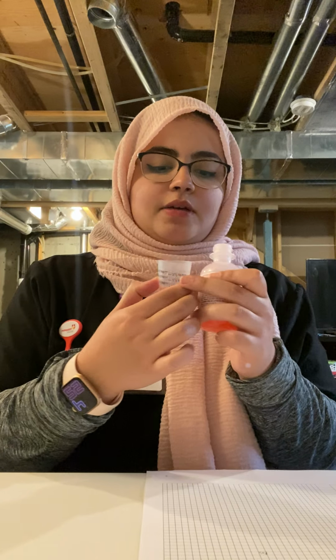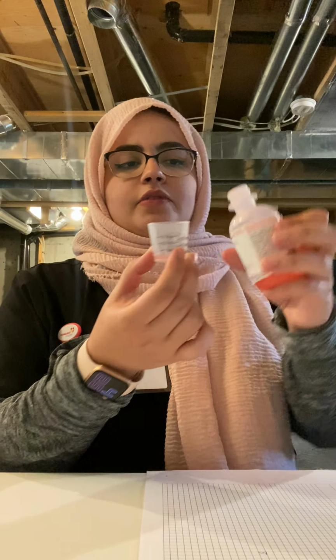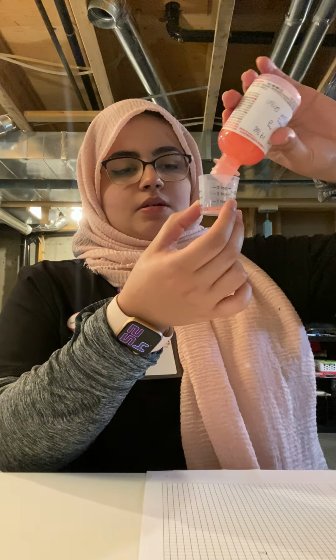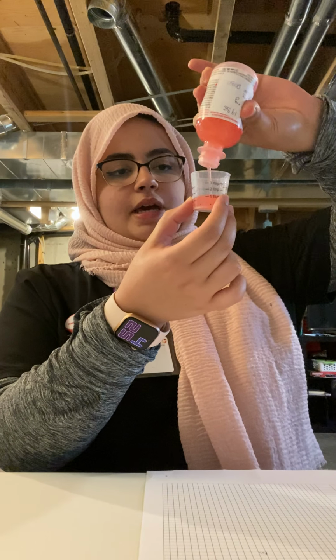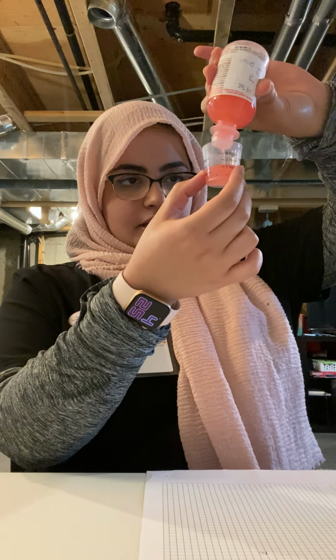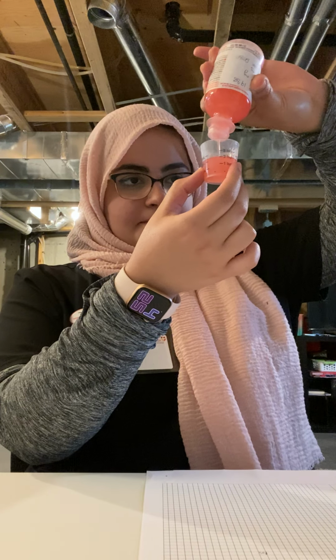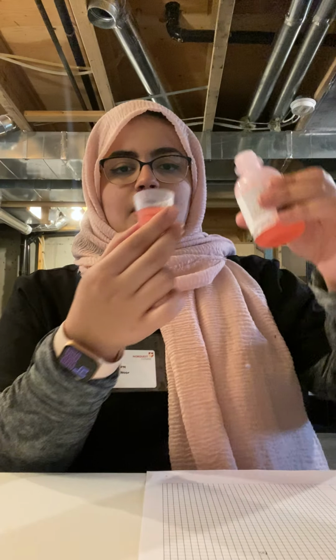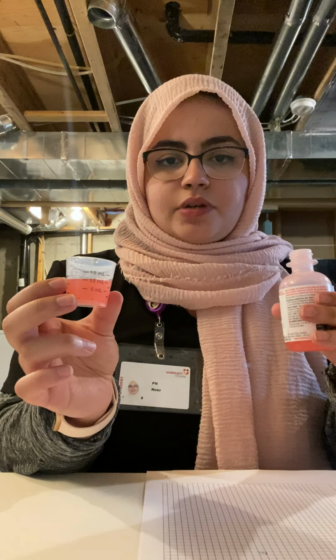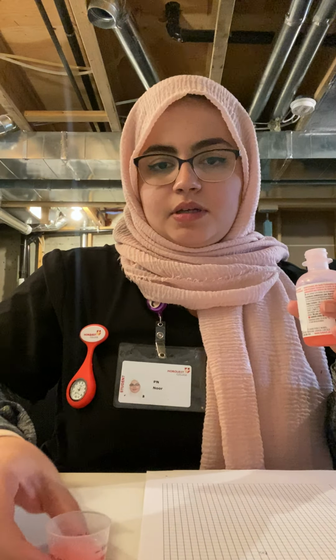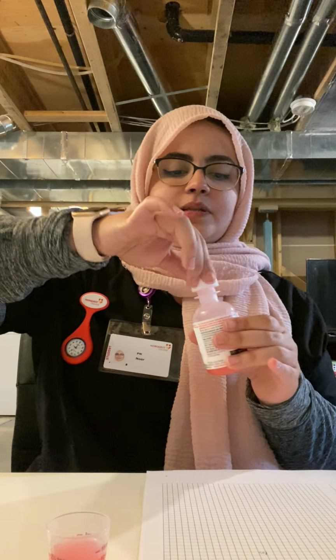Making sure not to contaminate any of the top parts. Pouring out 10 milliliters at eye level to make sure that I don't go above 10 milliliters. Okay. I have exactly 10 milliliters right now. Being aware not to contaminate it.